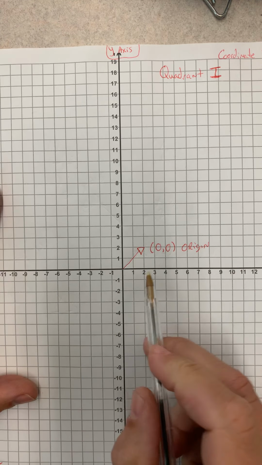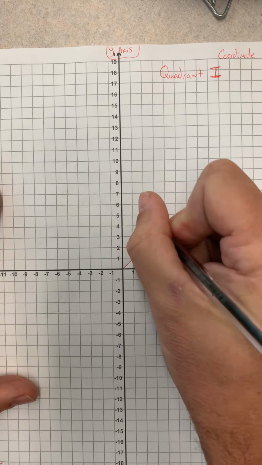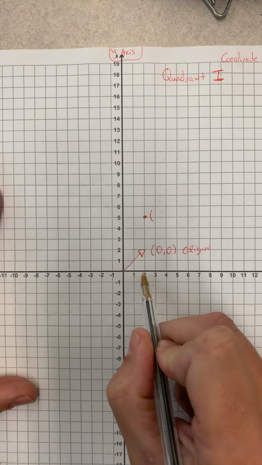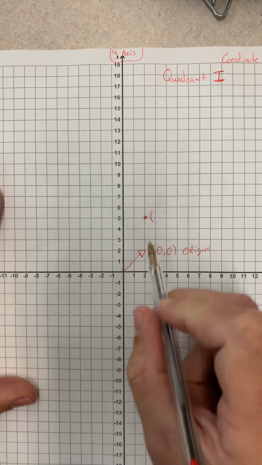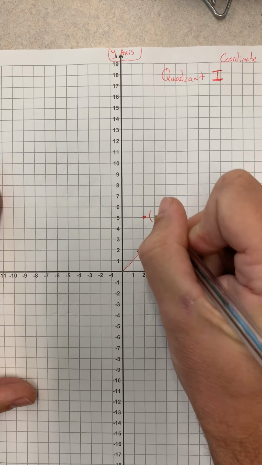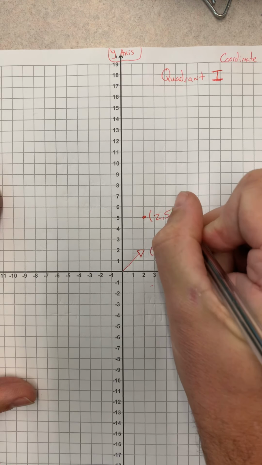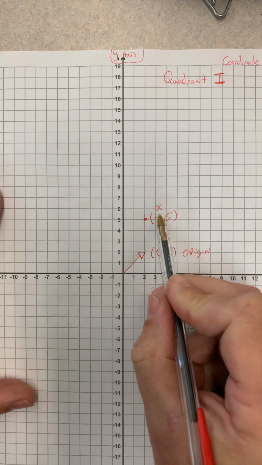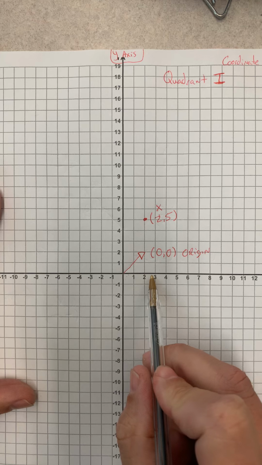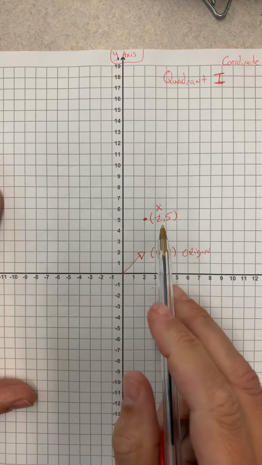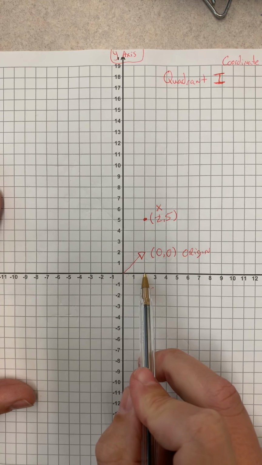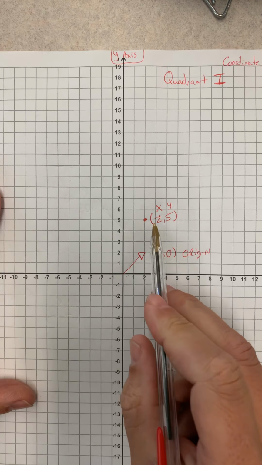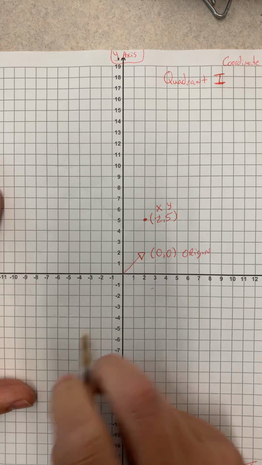Let's look at this, for example. If I have this point right here, this is an ordered pair. This is 2, 5. To the right 2, up 5. And remember, when I'm labeling these points, the first point is my x, how far I move right or left on the x-axis. If it is a positive 2, I'm moving to the right, and then I am going up 5 on the y, the ordered pair 2, 5.